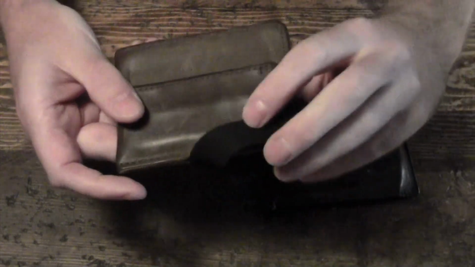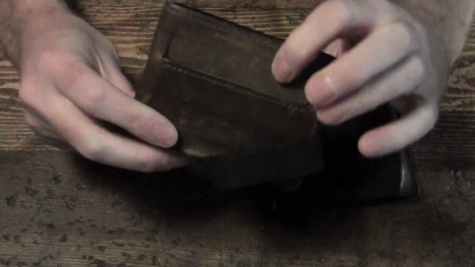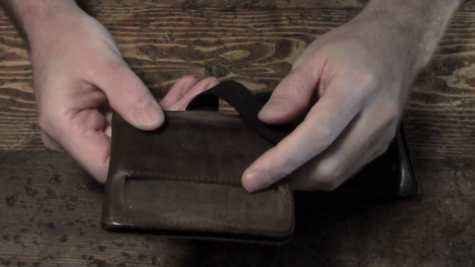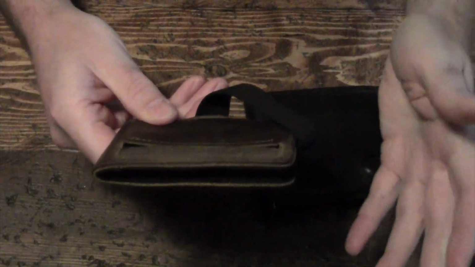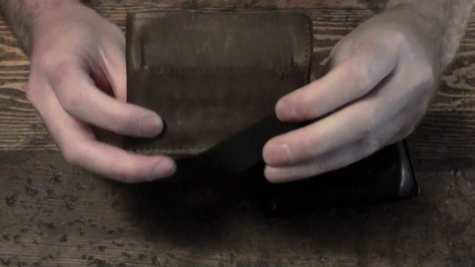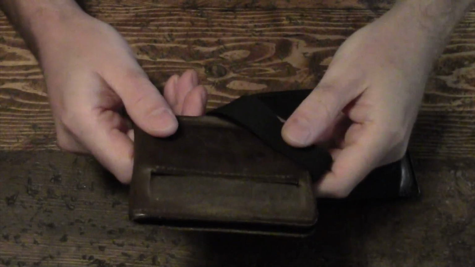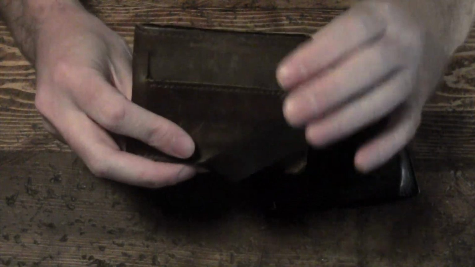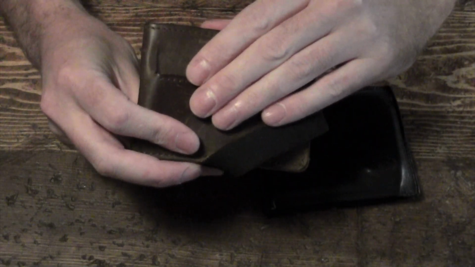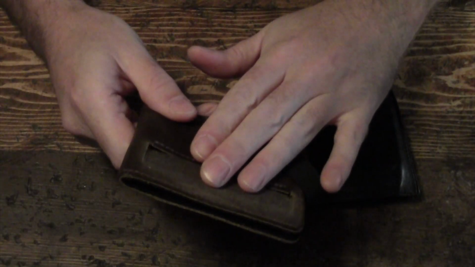The thing I really like about this wallet is the two sides of it. There's a slot for cards on one side and a slot for cards on the other. For me, it's super important to keep my business finances and financial thinking separate from my personal finances and personal financial thinking. So I put all of the business cards on one side and all of the personal cards on the other.